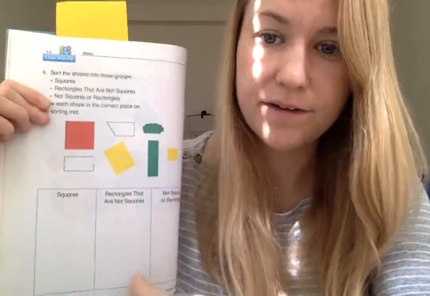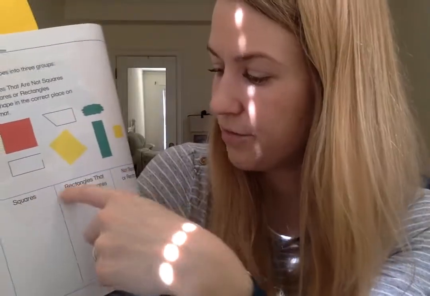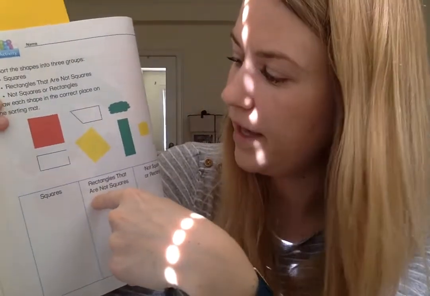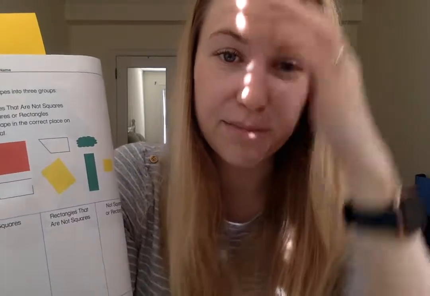Take it and sort it. Okay, if it's a square, draw it in here and then cross it out up here. If it's a rectangle that's not a square, okay, draw it in here and then cross it out here. If it's not a square or a rectangle, meaning it's a closed shape or it's an open shape or it's a shape that has more than 4 sides, it's going to go in that final box.